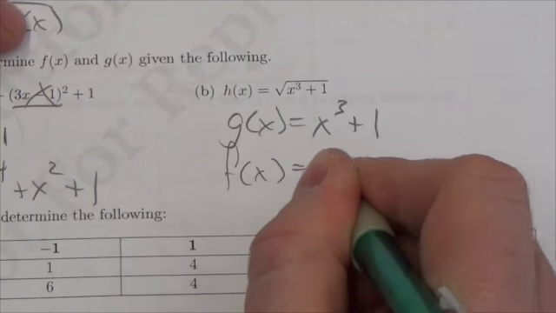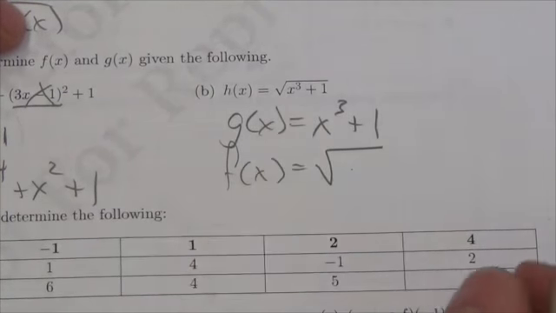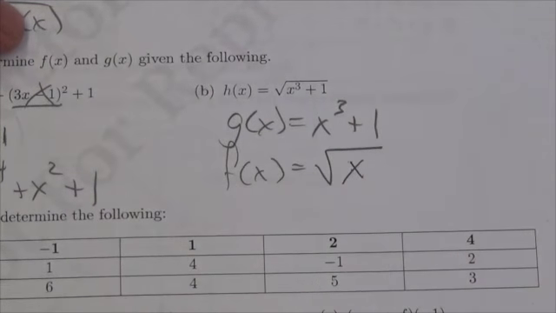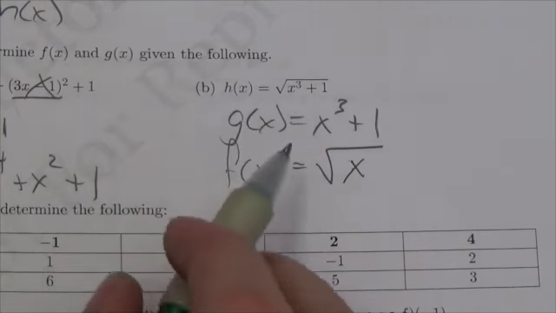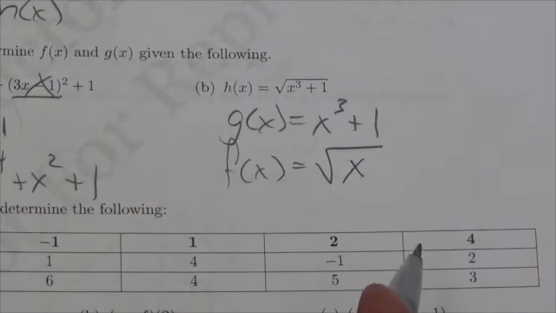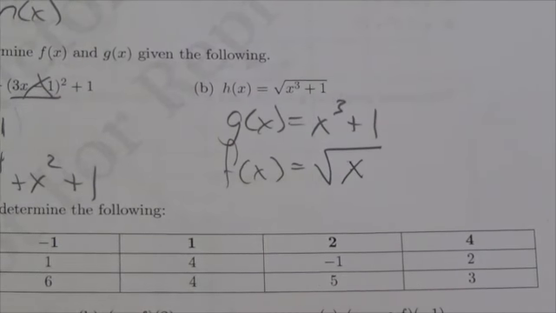And the overarching function is going to be the square root of something. I'm assuming that x cubed plus 1 is replacing the value of x inside f of x. That's a pretty good guess as to what the two functions are. Now that's not the only pair that we could come up with here, but I think that's probably the most obvious one.